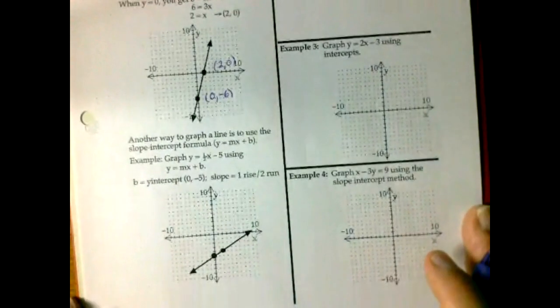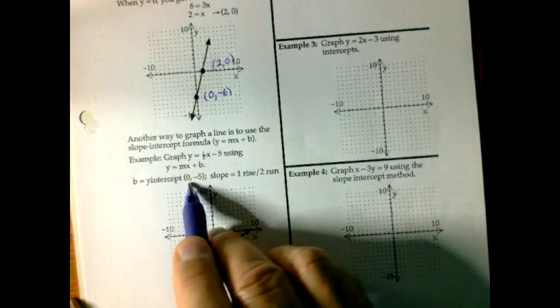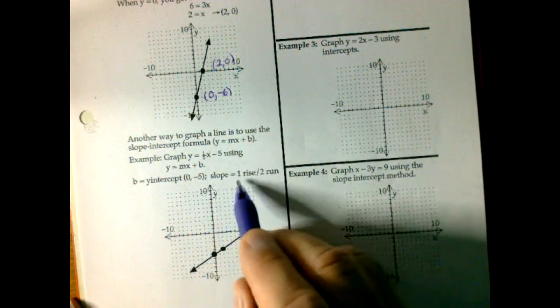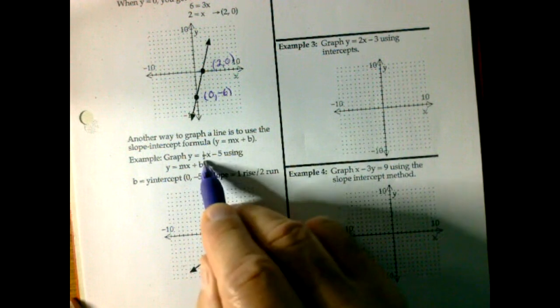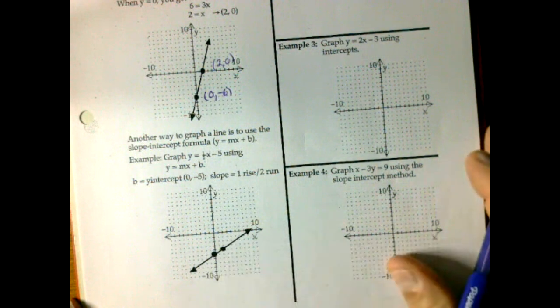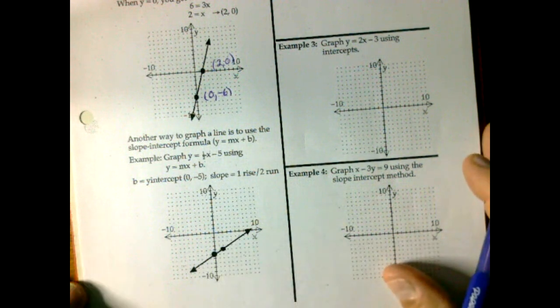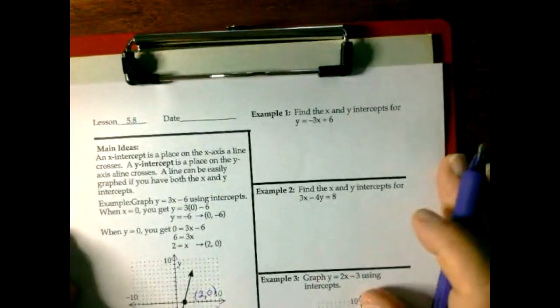Same thing is going to happen here, as you could see. I plug in a 0 for the x and get a y-intercept of -5. Now, from here, I can easily go up 1 over 2, up 1 over 2. As you could see, that's exactly what I did here. So we have not 1, not 2, not 3, but 4 different ways to graph a line given information.